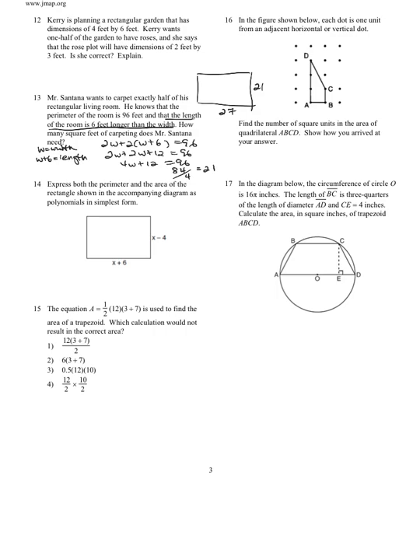And I'm going to multiply that and divide by 2 because he only wants to carpet half of his living room. So I typed into my calculator 27 times 21 divided by 2, and therefore Mr. Santana needs 283.5 square feet of carpeting.